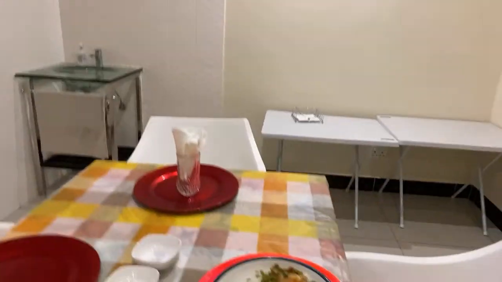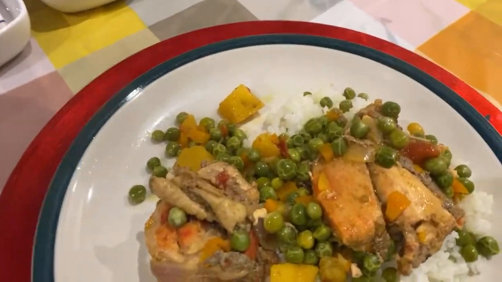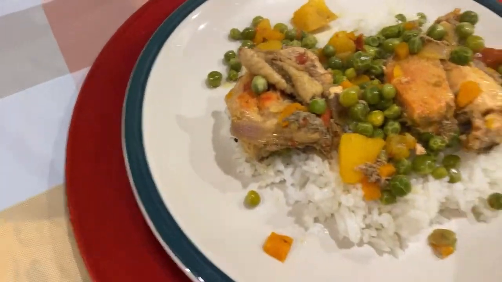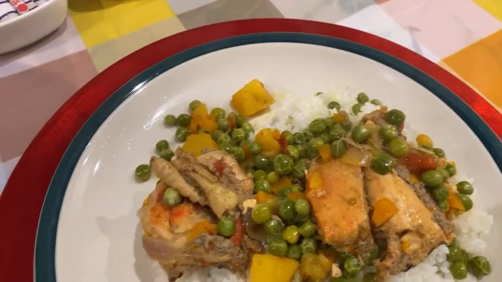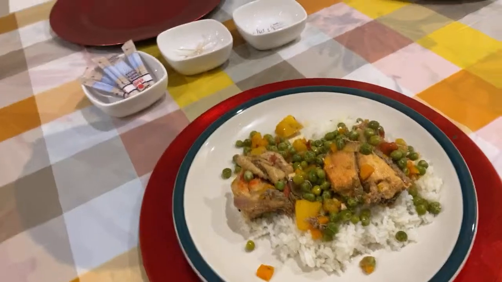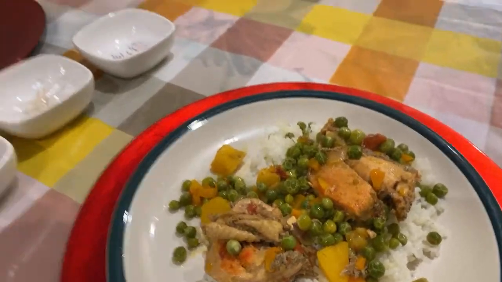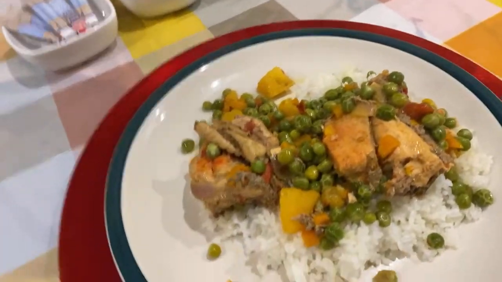But this is what we got going on. Let me show you guys the food. Let's flip the camera. Bada boom, bada bam. That is what we're working on. Hope, come and eat, my love. We got the chicken, y'all. We got the peas.